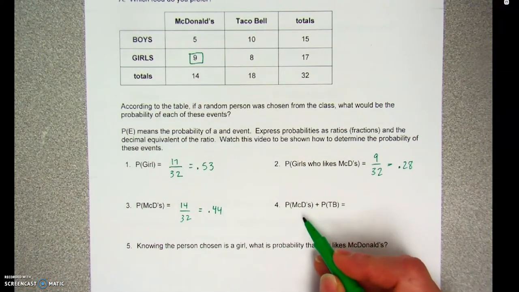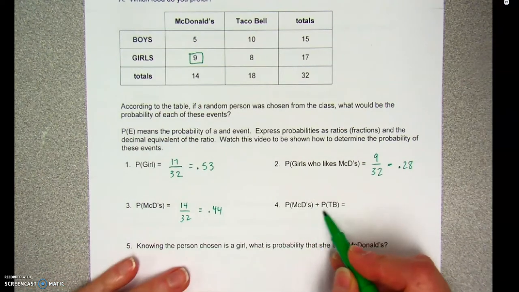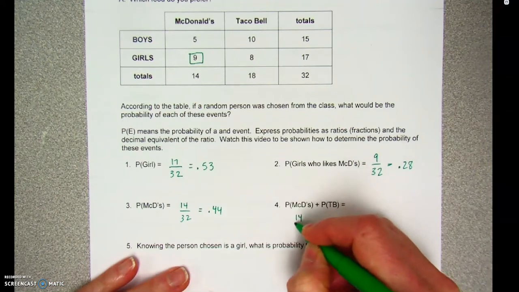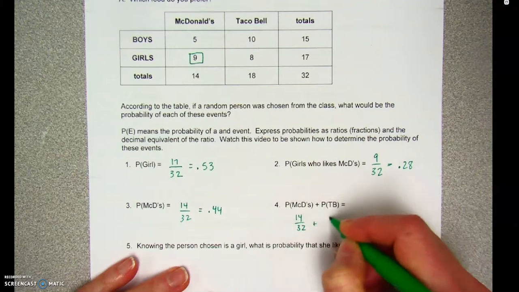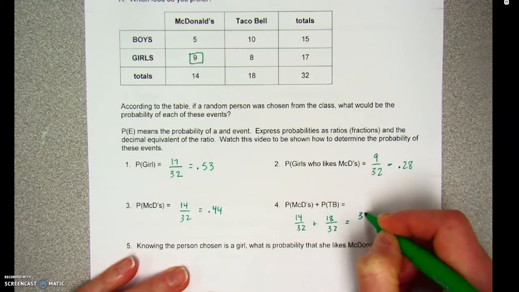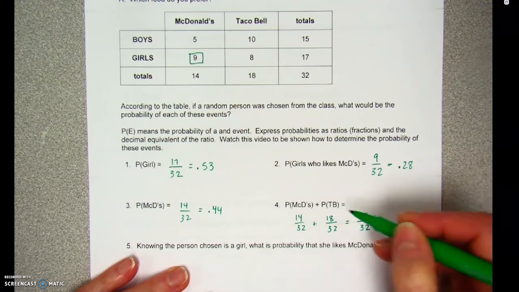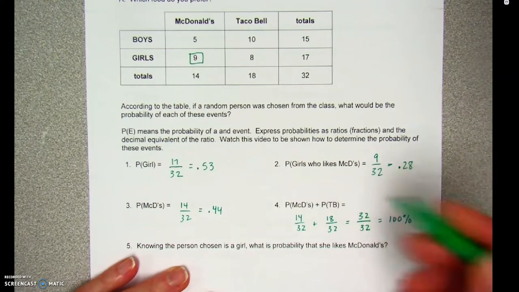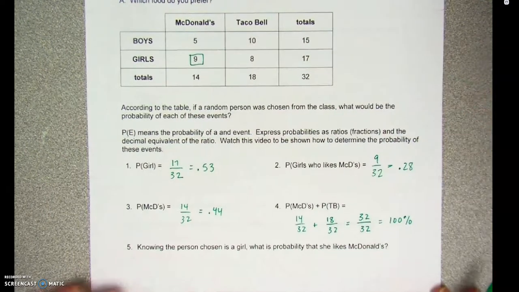And what is the probability that somebody likes McDonald's plus the probability that they like Taco Bell? Well, that would be 14 over 32 plus 18 over 32. Is this a silly question? Well, they're going to like one of them. If you add up the probabilities for them all, it would be 100% probability. Somebody is going to like one of those restaurants.